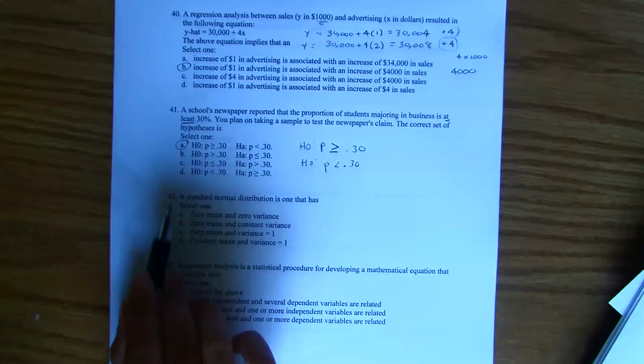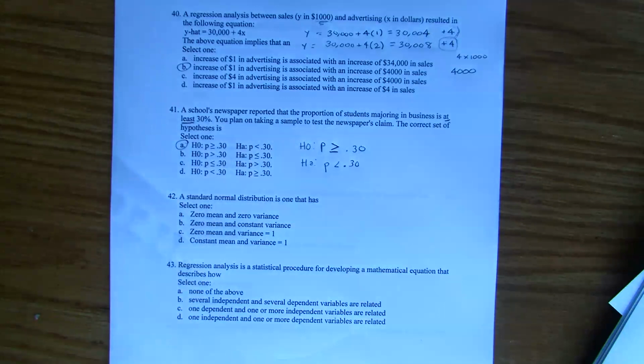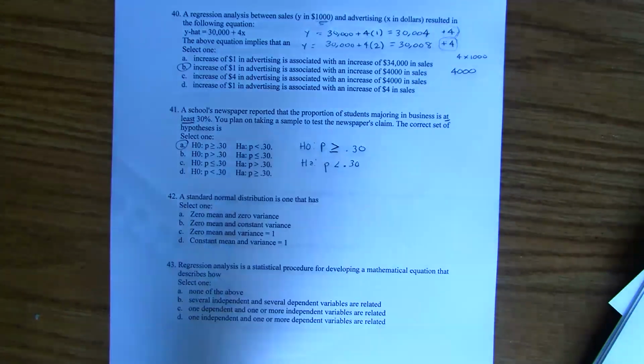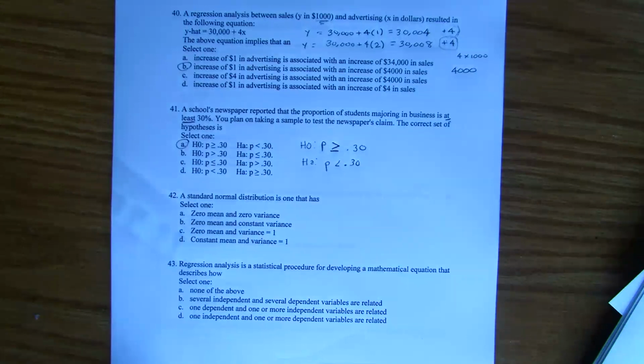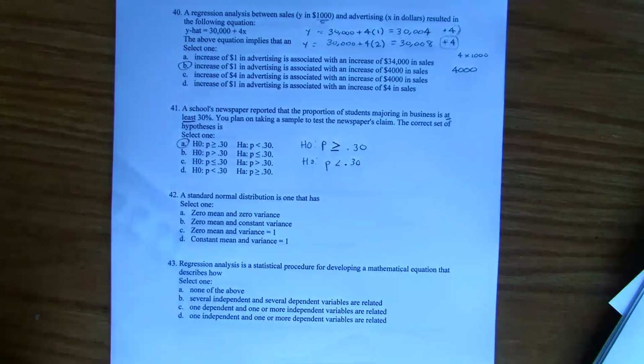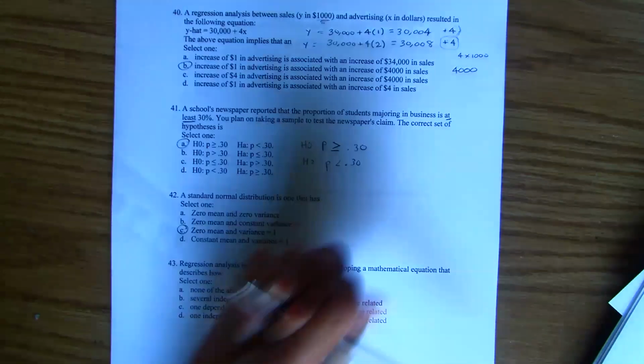All right. Let's go to 42. A standard normal distribution is one that has a mean of 0 and variance of 1. This is a definition-based question. If this is something that you may want to remember on the exam, I would just write this on your cheat sheet if this is something that you don't know. So the answer is C.